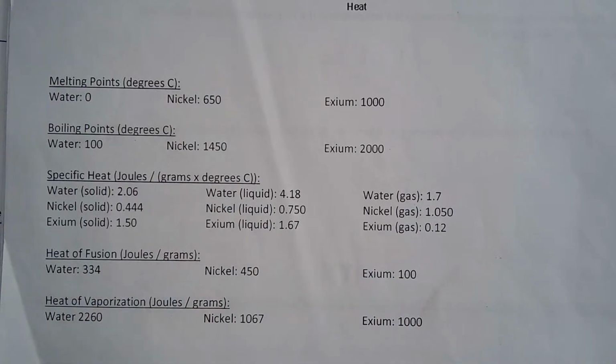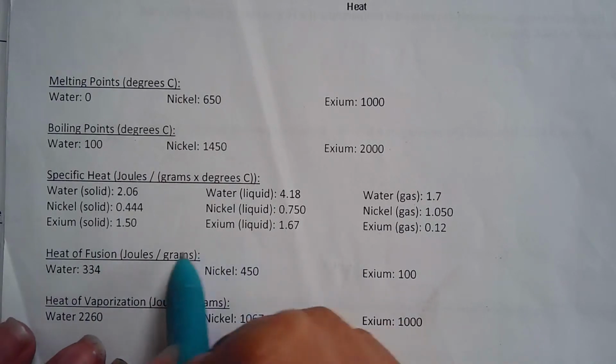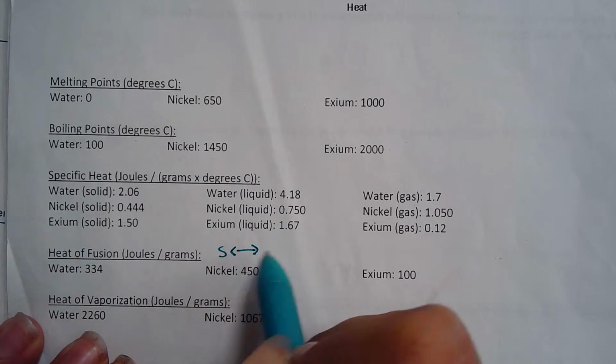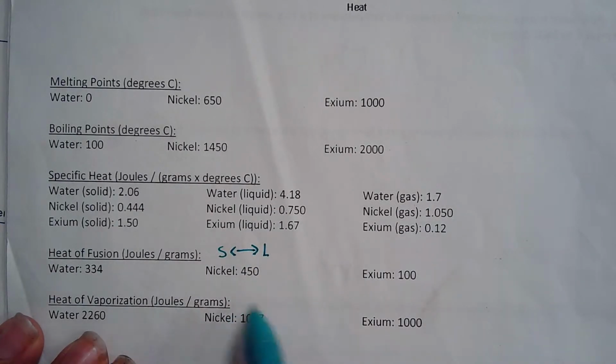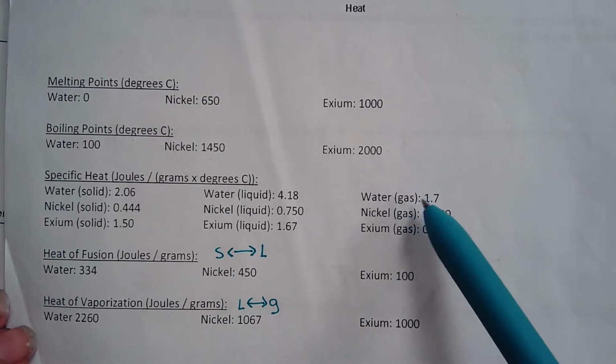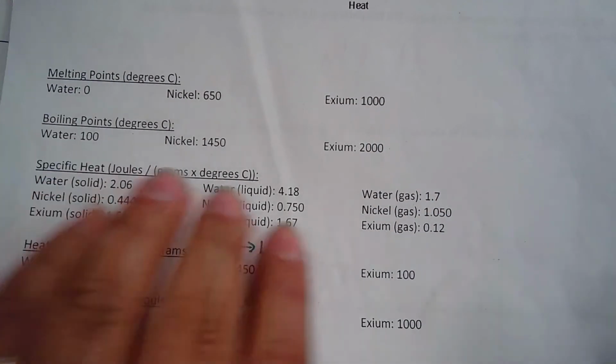Fusion is going from a solid to a liquid and back, and then vaporization is going from a liquid to a gas and back. So for fusion, it's 100, and for vaporization, we have 1,000 joules per gram. We don't know which ones of these we need yet, but I'm just writing them all down so that we can build our heating curve.